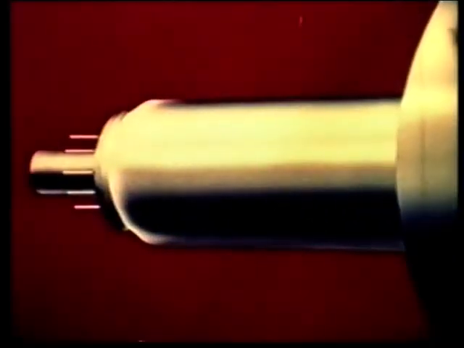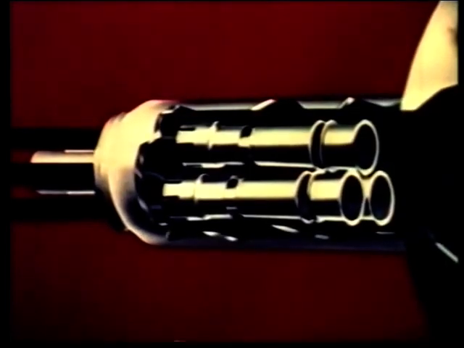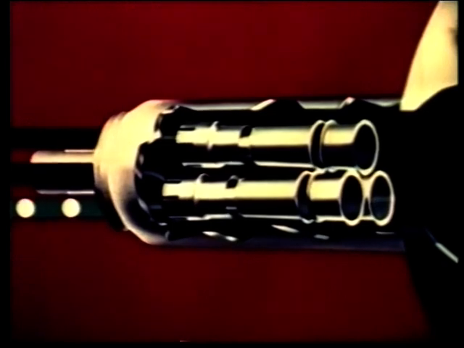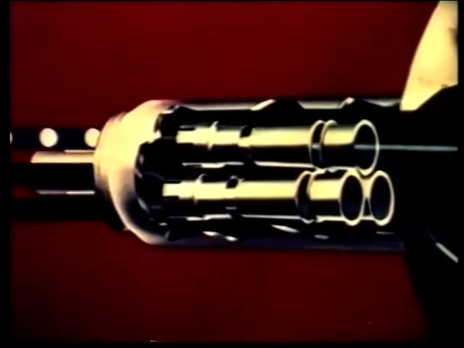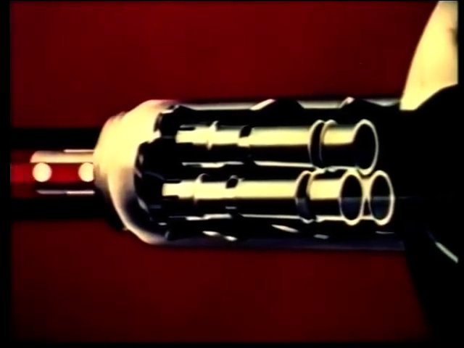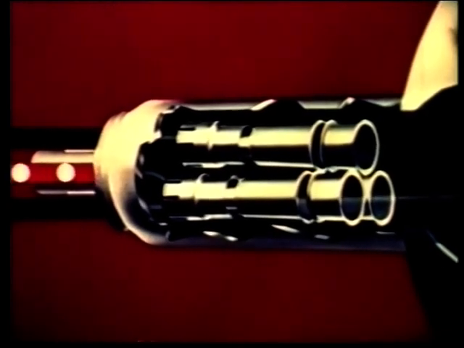Now we come to the actual reproduction of the color picture. This is achieved in picture tubes such as the shadow mask tube shown here. Unlike the black and white tube, which contains one electron gun, this tube is provided with three guns, each of them producing an electron beam directed towards the picture screen. One gun for the green component, another for the blue, and a third for the red. In fact, the three guns operate simultaneously.